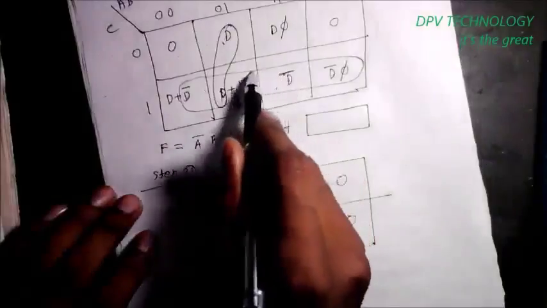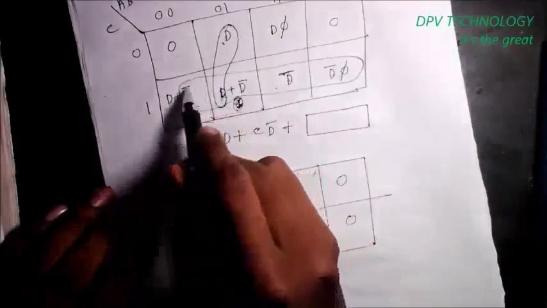This is always 0. This will also be 0. You can see in the rules, this will also be 0. This here you can see D or D bar, it is completely covered. That is this D is covered in this group, and this D bar is covered with this group, this large group. So this completely covered.